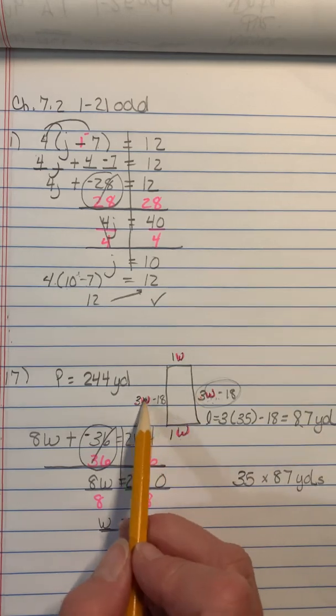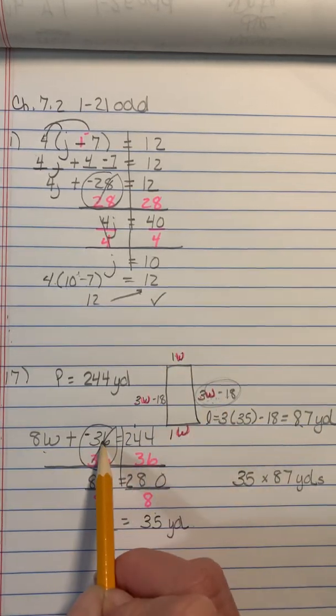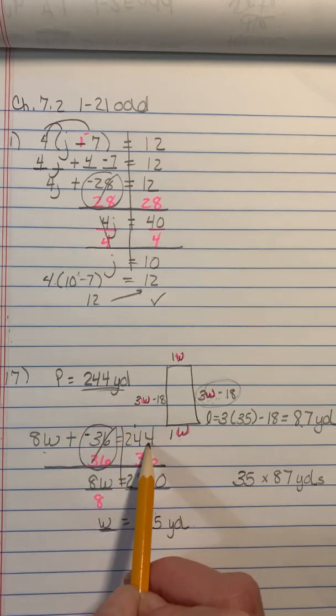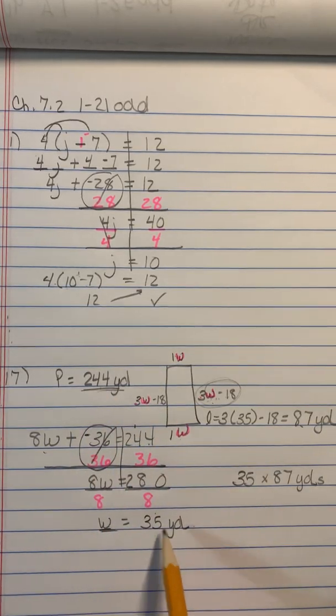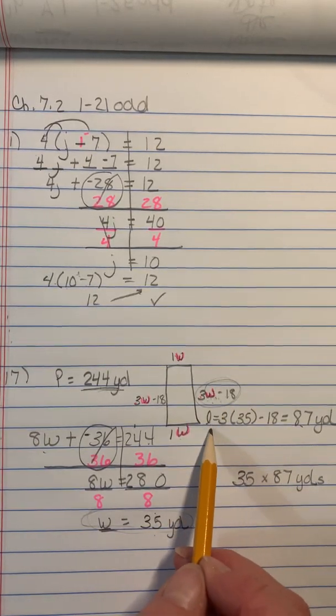So notice first what I did is I put the w's together, then I put the constants together, then it said it equal to what the perimeter was, and then I solved it. Once I got one side, I substituted into the other side in order to find the length of that. So good luck.